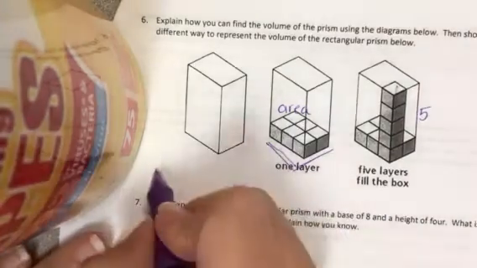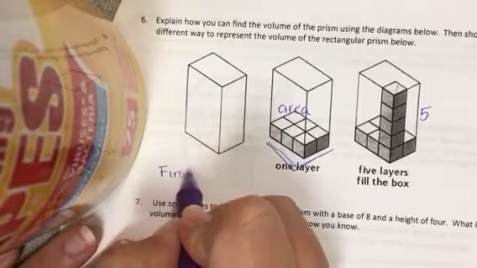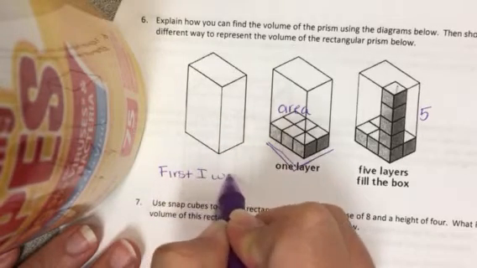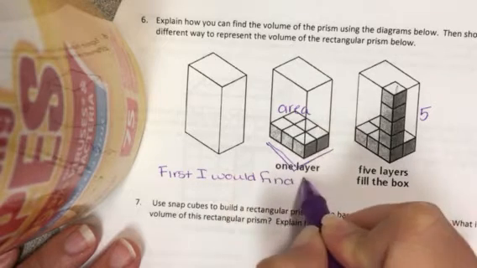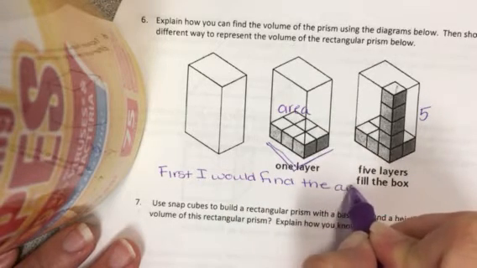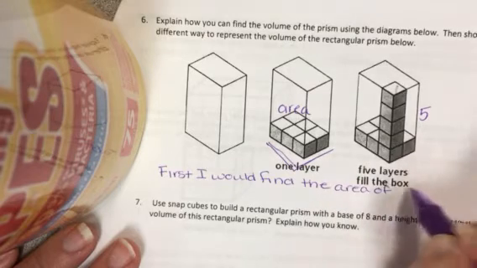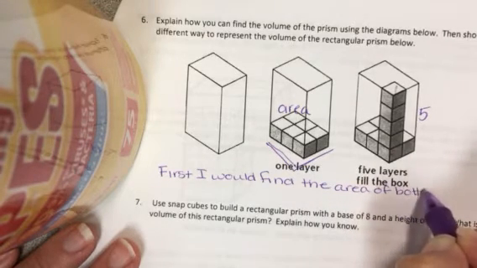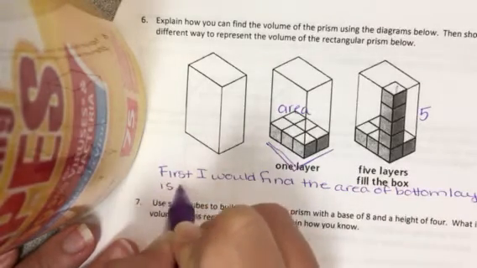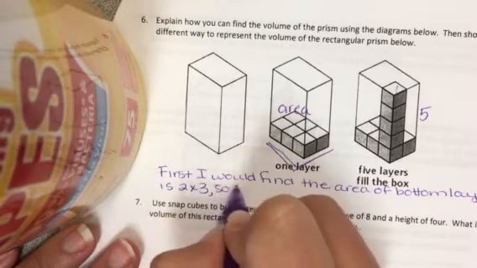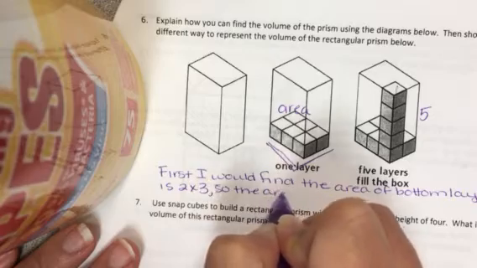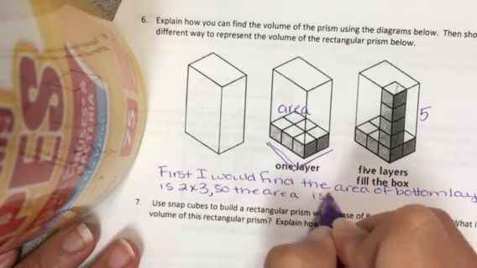So first I would find the area of the bottom layer, which is 2 by 3. So the area is 6.